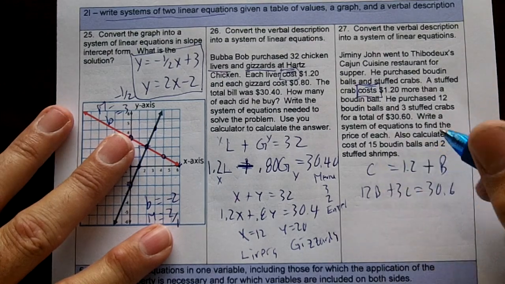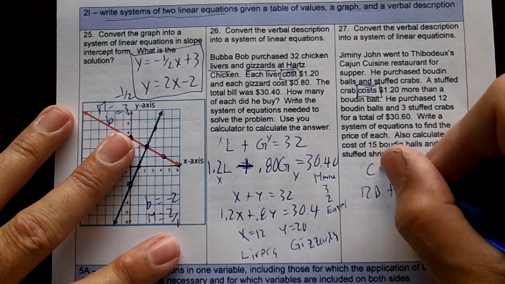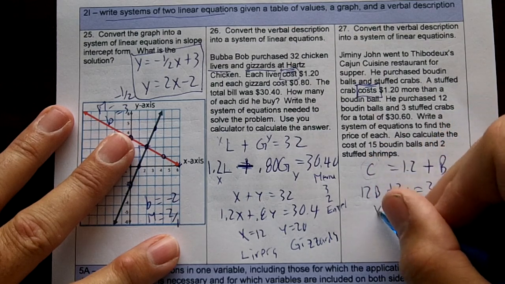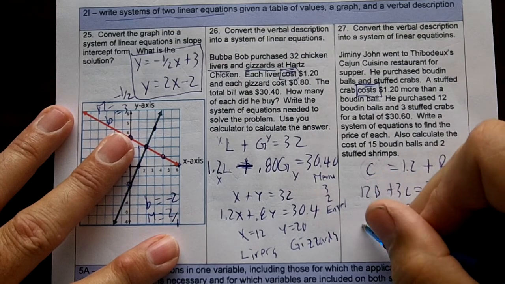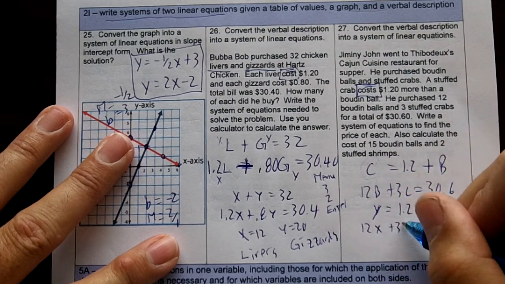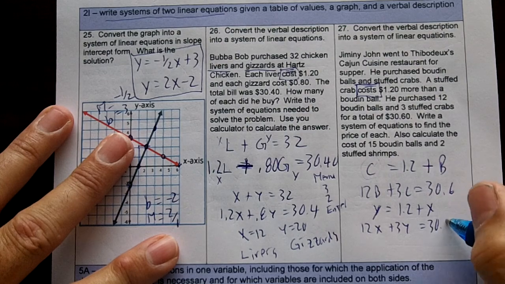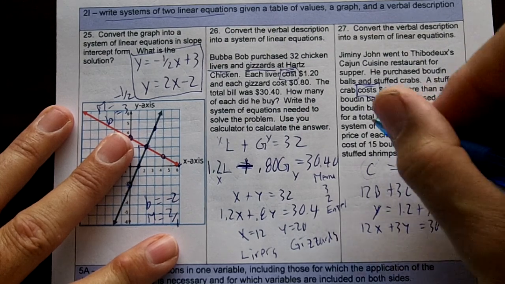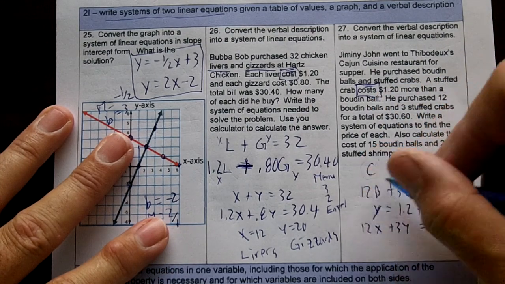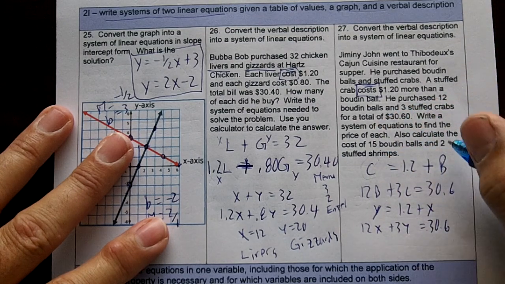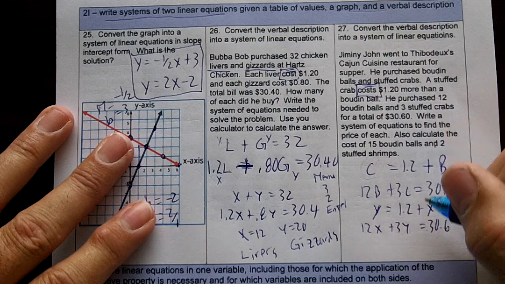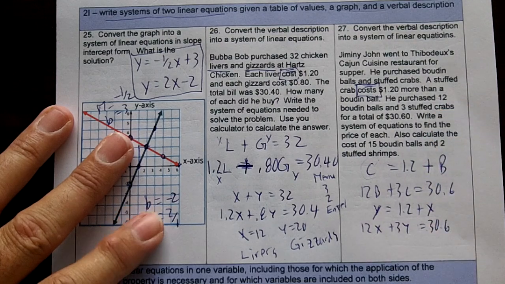Okay, so now then let's replace these with y's and x's. Since the crab is all by myself, I'm going to put y equals 1.2 plus x, and then 12x plus 3y equals 30.6. And this would be the system of equations. Calculate the cost of 15 boudin balls and 2 stuffed crabs. That's probably what's going to happen on STAAR. You're going to have to write these and find the new cost.